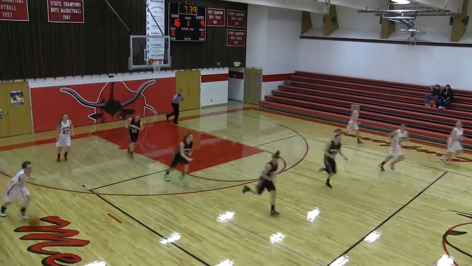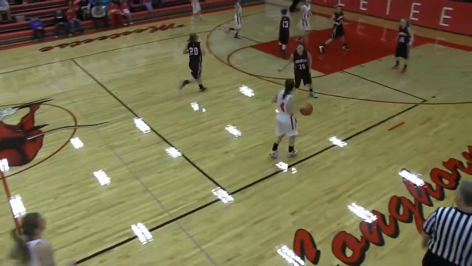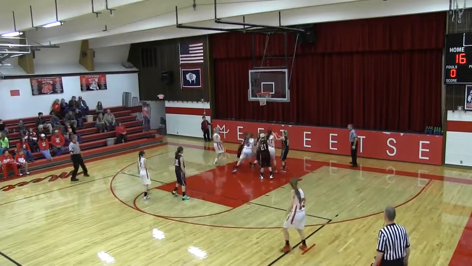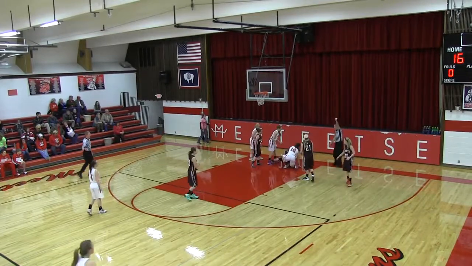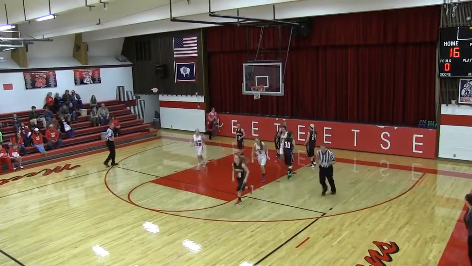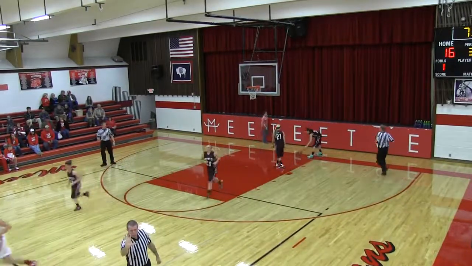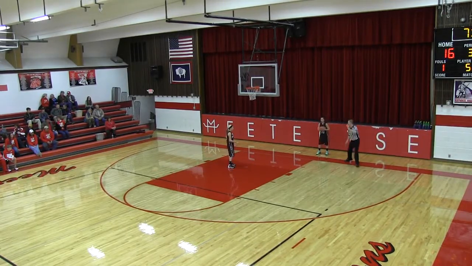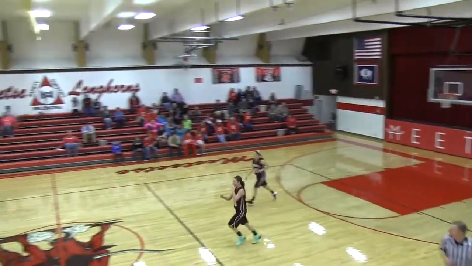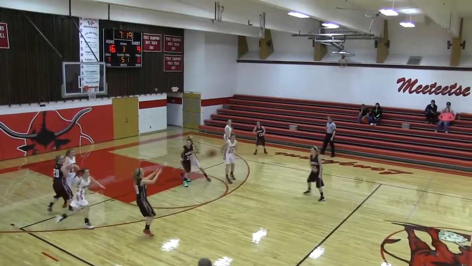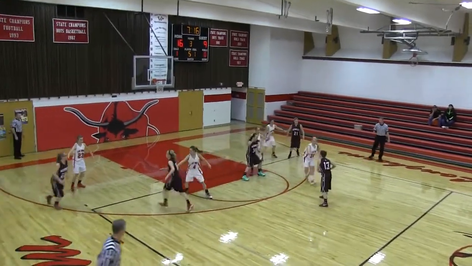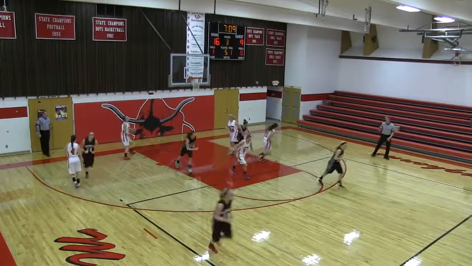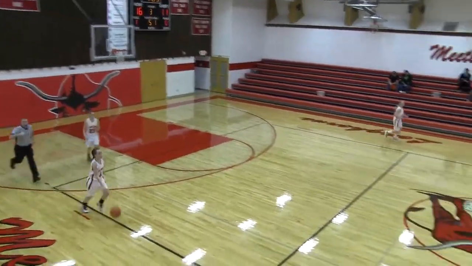Rebounded by Meeteetse. Out to Tori Lewis, who's going to push it down the court. She'll pull up right side, pass it over to Sessions. Sessions looks into May. May puts up the shot. It's going to be no good. Rebounded by... It's going to be Midwest ball out of bounds. Lopez is going to... Number 30, Lopez is going to inbound the ball for Midwest. Into number 21, Kristen Kitts, who will bring it across the timeline. Faber will take the shot, and it's good. Brings the score to 16-11.